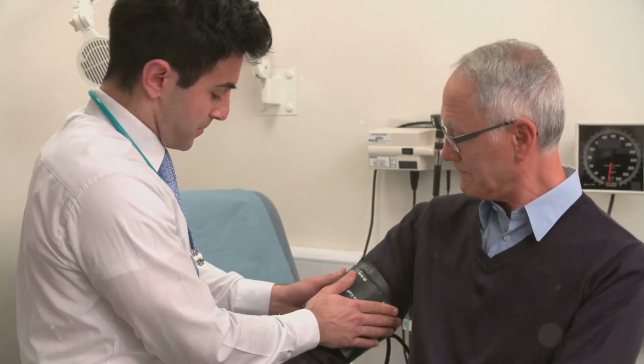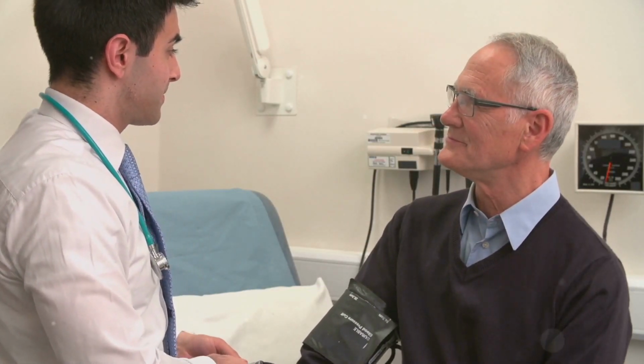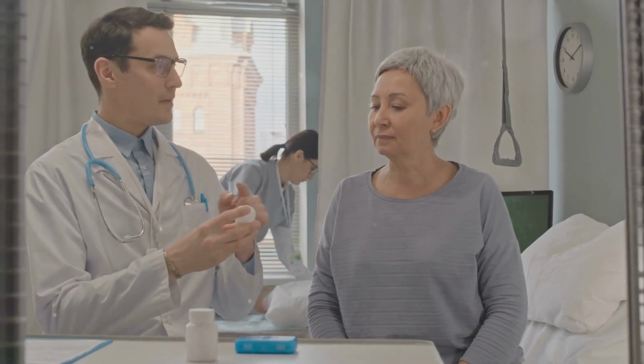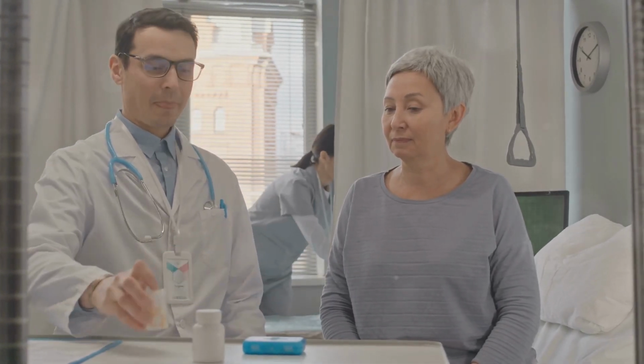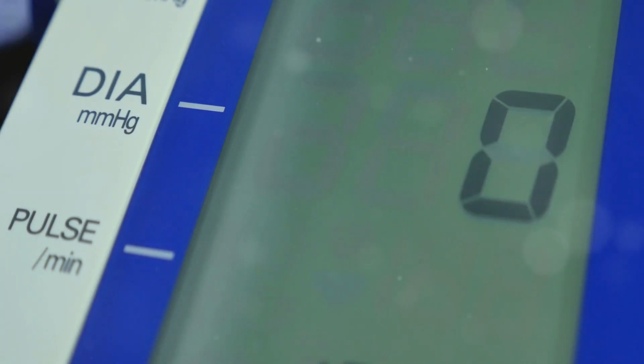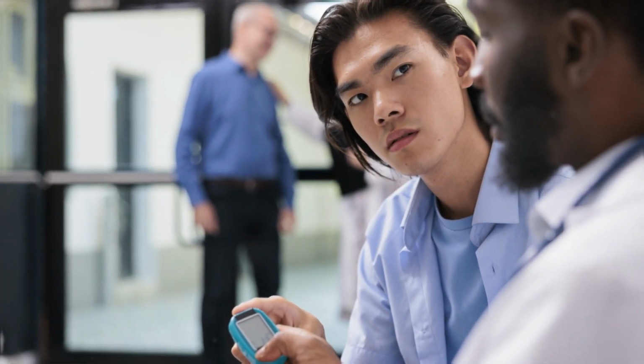A 52-year-old African-American male with hypertension presents for a follow-up. Despite taking hydrochlorothiazide, his blood pressure is 150/95 mmHg. What is the next step in management? Add a calcium channel blocker to hydrochlorothiazide. The patient has stage 2 hypertension, needing intensified therapy. Calcium channel blockers are effective with thiazide diuretics for hypertension.